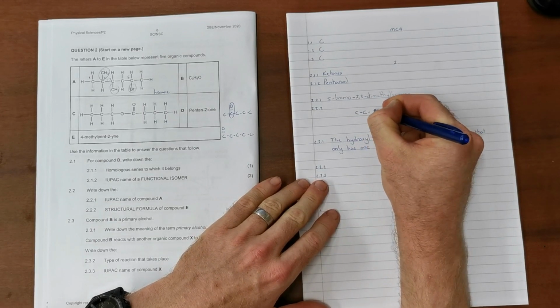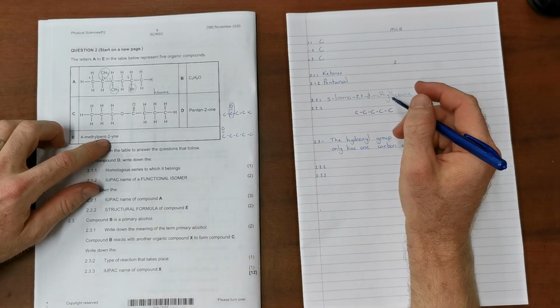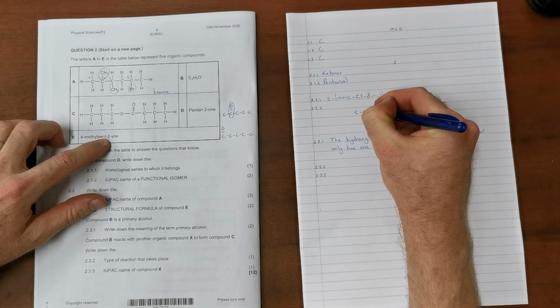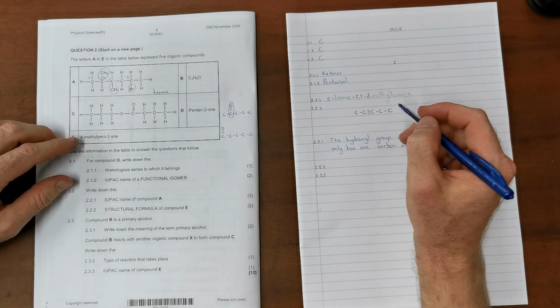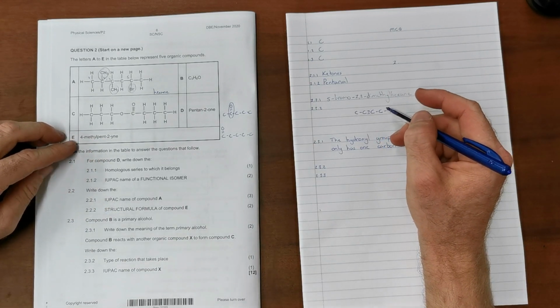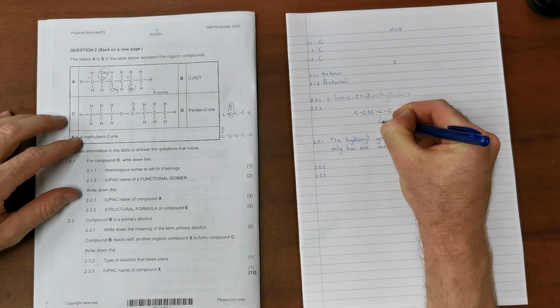meth, eth, prop, but, pent. Then showing that we have a triple bond present on the 2nd carbon, a triple bond represented by 3 lines to show the shared electron pairs, and then finally to show that there is a methyl group on the 4th carbon.